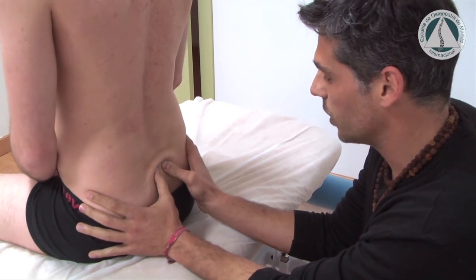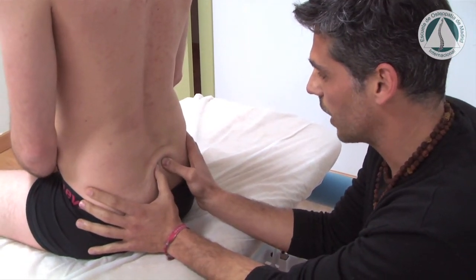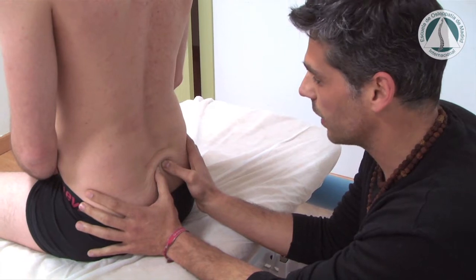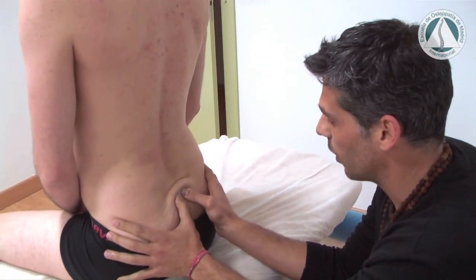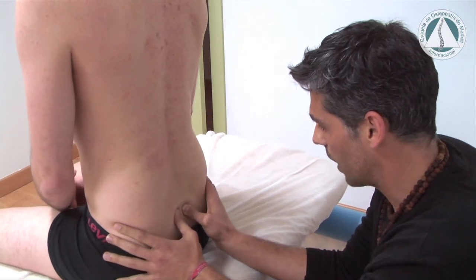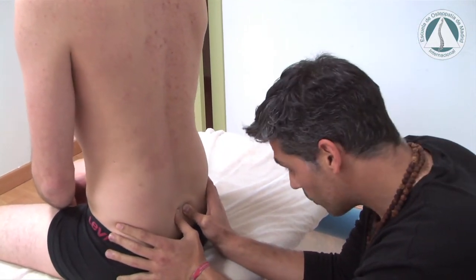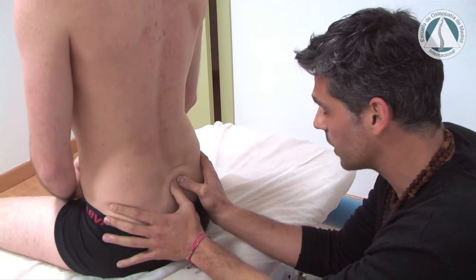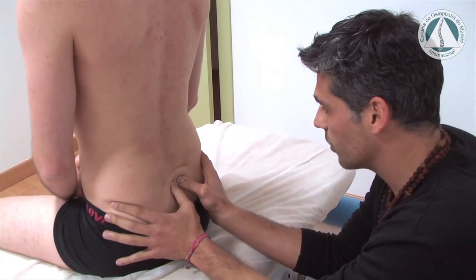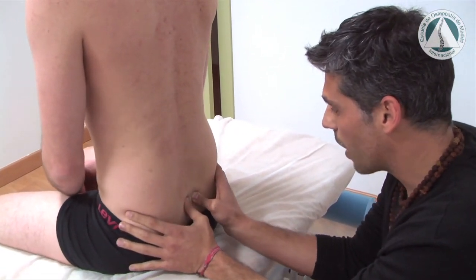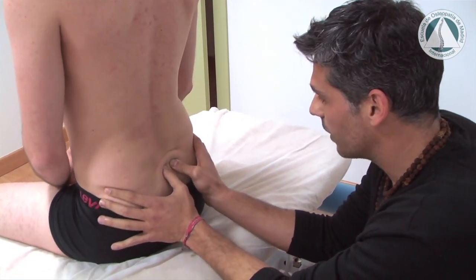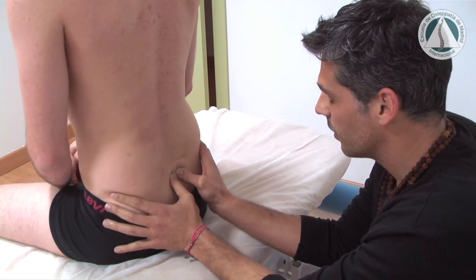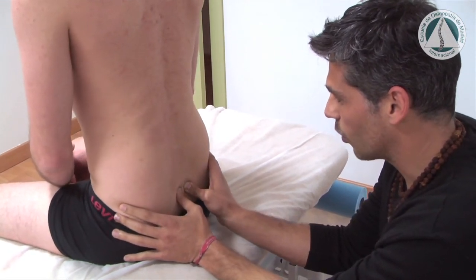I keep pushing for several minutes and I ask the patient, like in the other technique, to breathe in and breathe out, pushing to the back, and I continue pushing all the time. My fingers are pressing to the front, and in this case I am pumping the disc little by little, trying to decrease swelling.